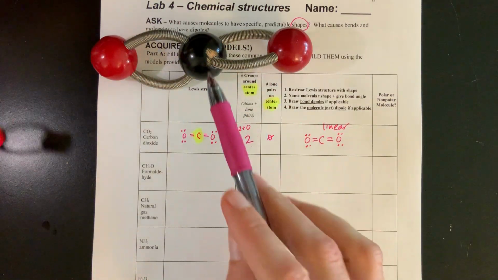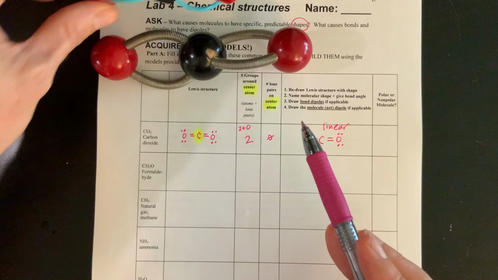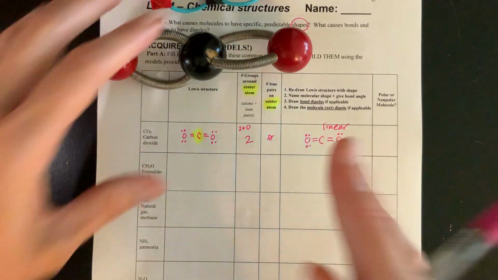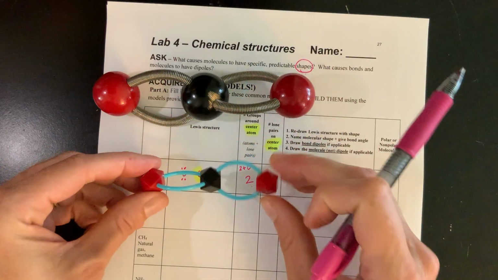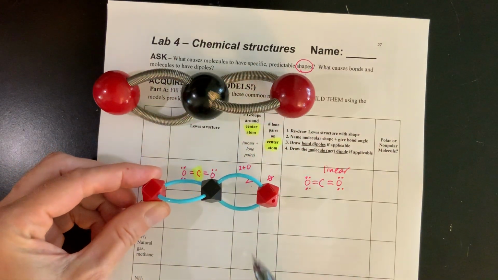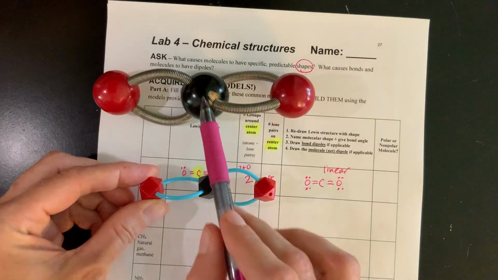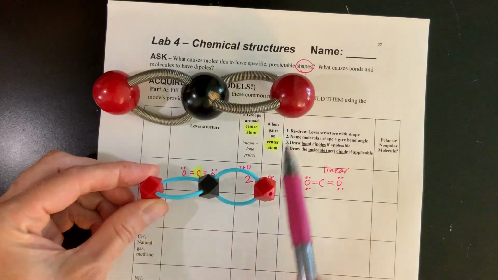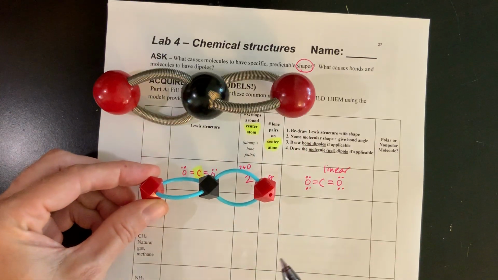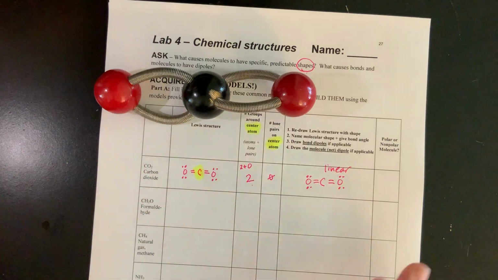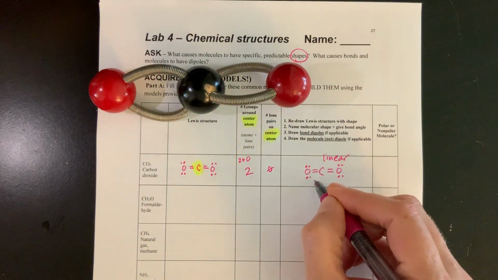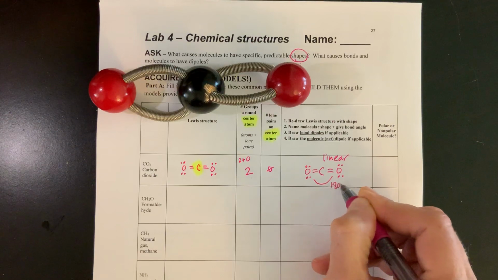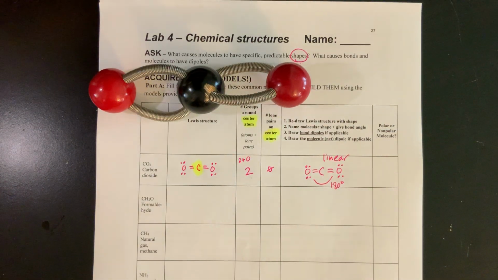And you'll see that whether I build it with this large model or a smaller model or the online models, you're always going to get that same linear shape. You'll also notice here that my big model and my small one, we always use black for carbon and red for oxygen. So no matter what the scale of it is, the colors actually mean something to us. So this is a linear shape, and the bond angle would be this angle here, and that's 180 degrees, which the online modeling software can help you with also.